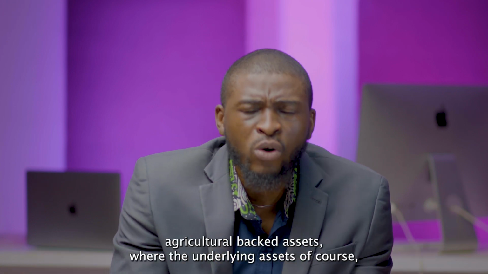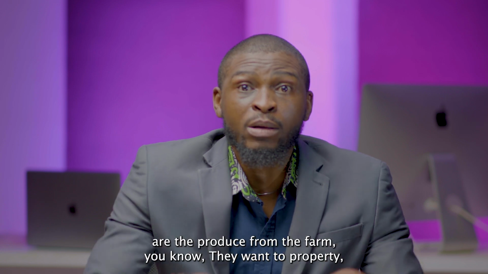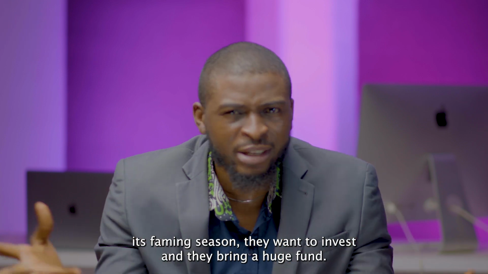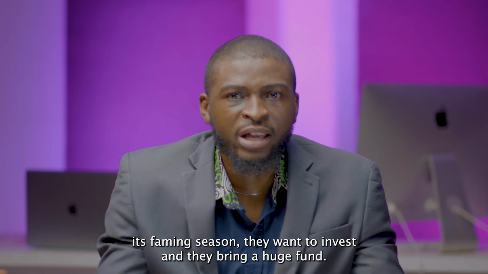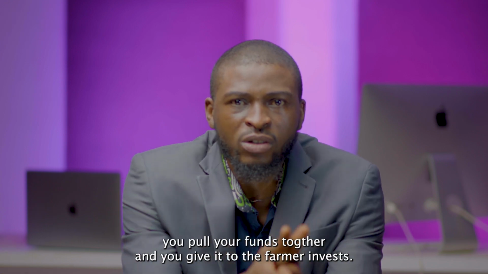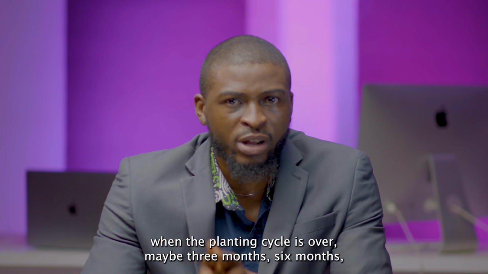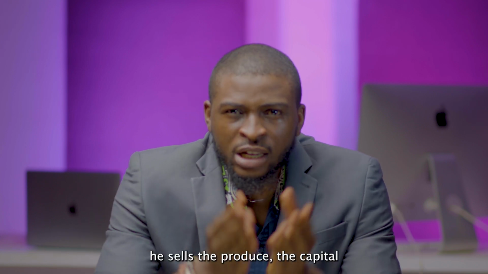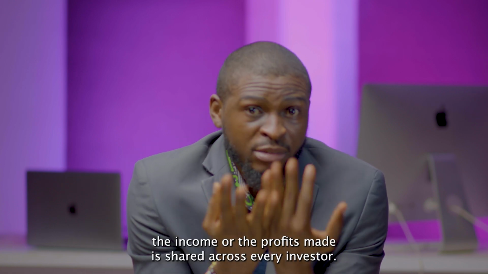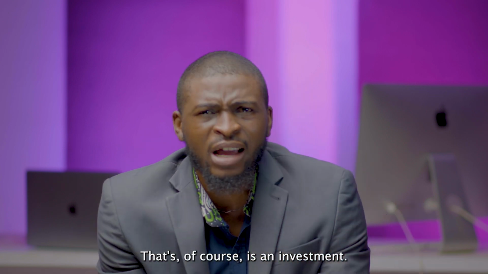Same way, you also have agricultural-backed assets, where the underlying assets, of course, are the produce from the farm. So it's farming season. They want to invest. They bring a huge fund. They call for investors. You pull your funds together and you give it to the farmer. He invests, and then at the end of the day, when the planting cycle is over, maybe 3 months, 6 months, he sells the produce, the capital, and the returns that is being made, the income or the profits made is shared across every investor. That, of course, is an investment type.